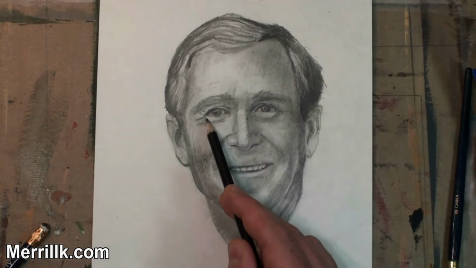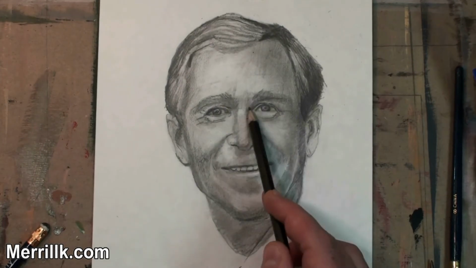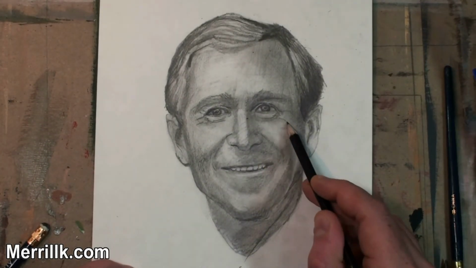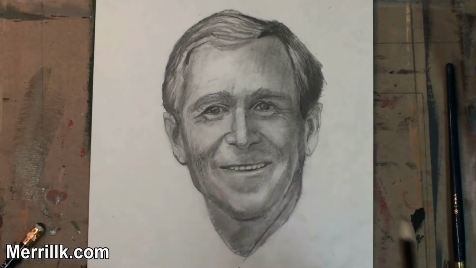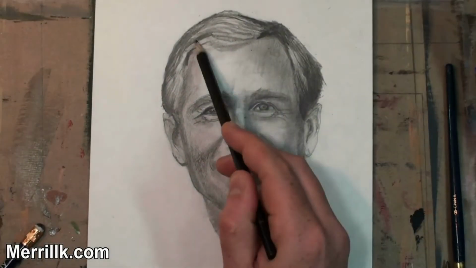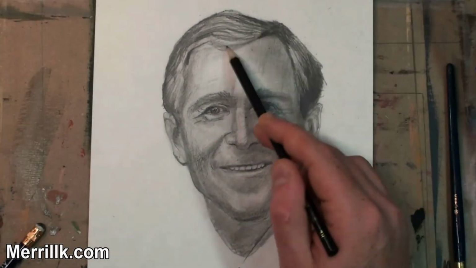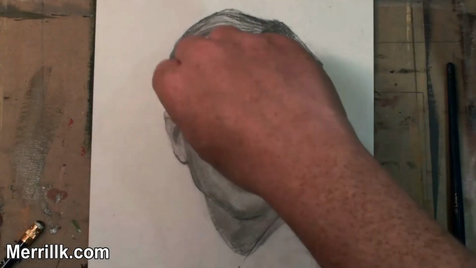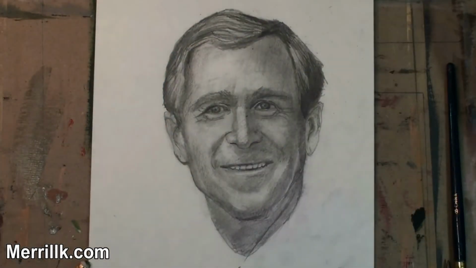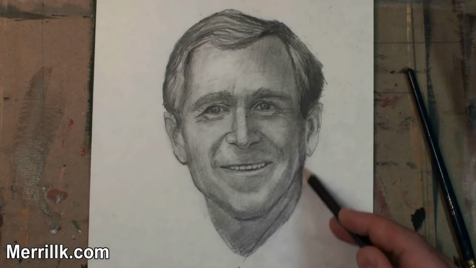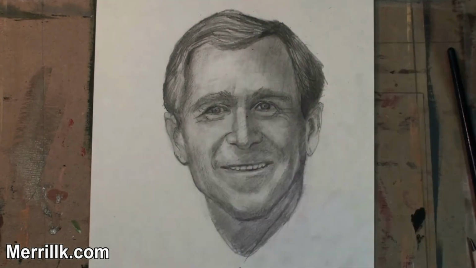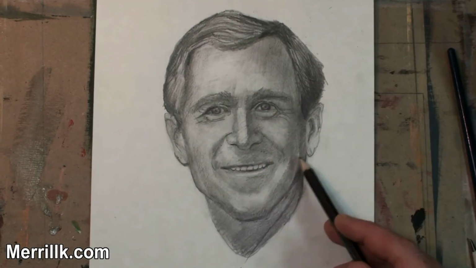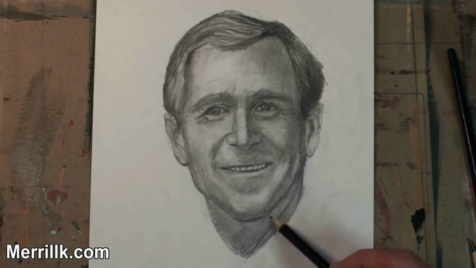Okay, this is the 7B pencil. I'm starting to put the finishing touches on my drawing. And I'm making sure that I get that area on the sides of the mouth. Making sure that the whites of the eye are not really showing too much. That's a tip for President Bush. He kind of squints when he smiles, more so than the average person. And you're not going to see a lot of the white of his eyes. You can hint at it, but it's going to be toned down.